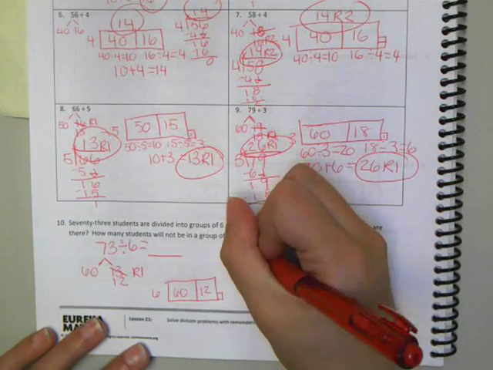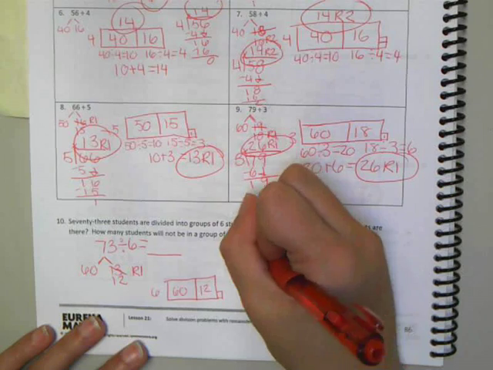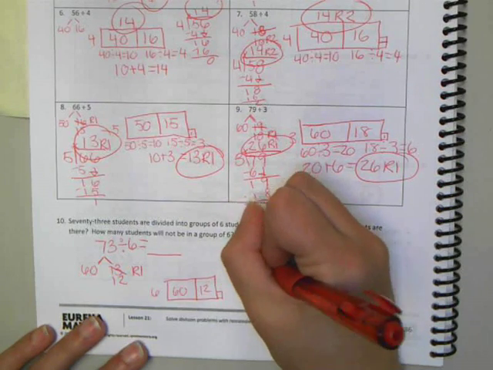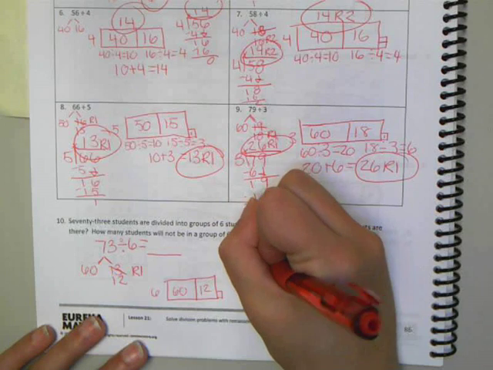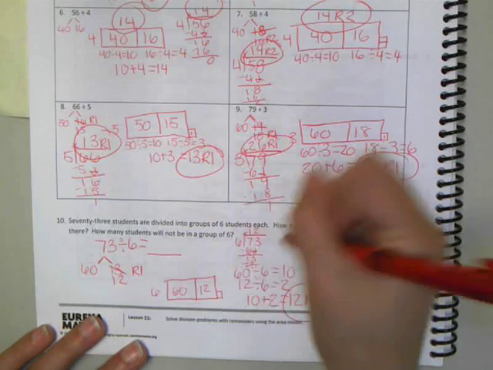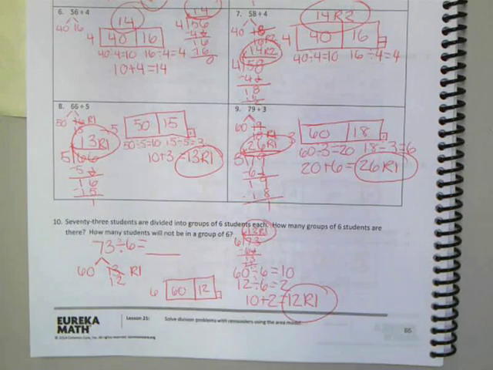Let's double check our work by doing it the standard way. 73 divided by 6. You can work through this one by yourself. So hopefully you got 12, remainder 1. So they match. But let's write a statement here so they know exactly what we need to say.